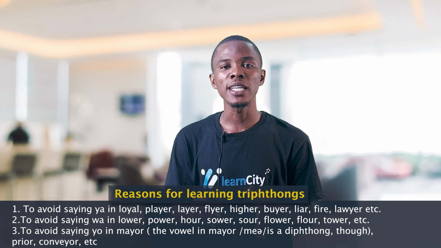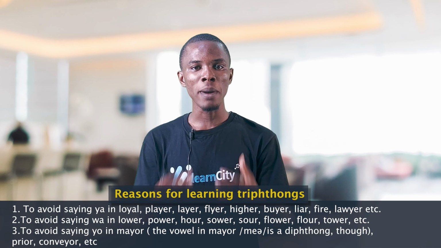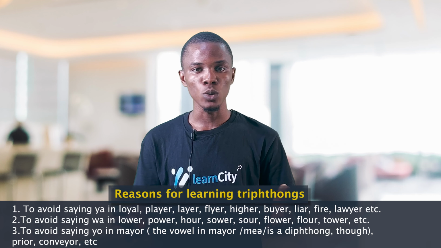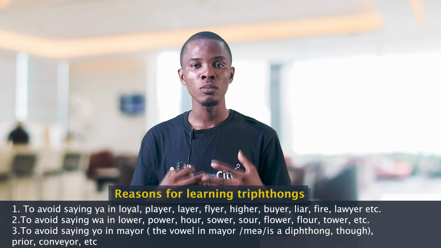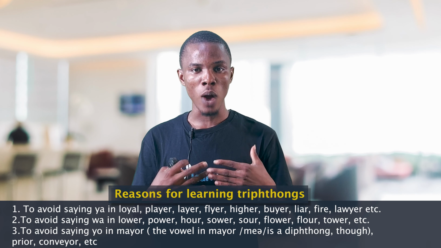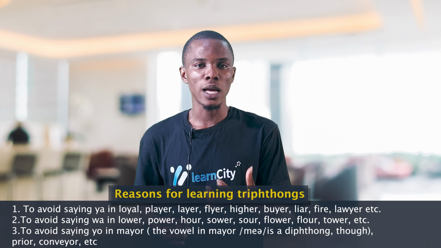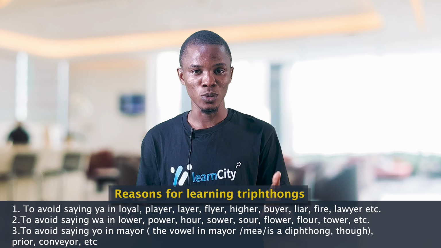Now, to avoid saying the "wa" in a word like power: you have the power to change, to become whoever you want to become. You don't say it with the "wa". It's beautiful if you can incorporate this in your spoken English. It makes a lot of sense. It makes you sound like a real person, all right? Because what is worth doing at all is worth doing well.